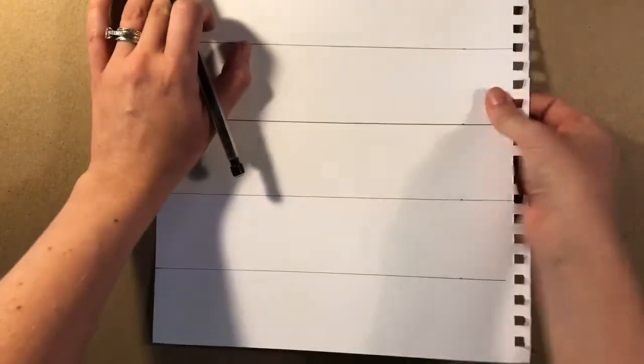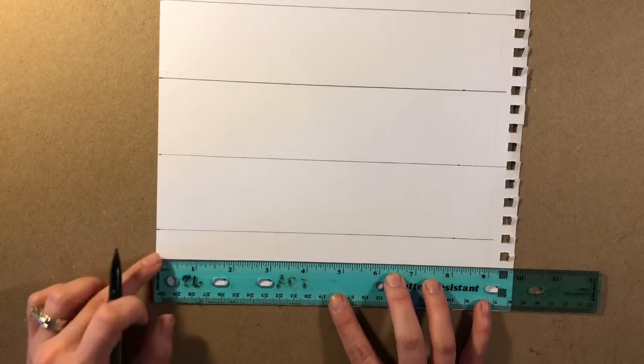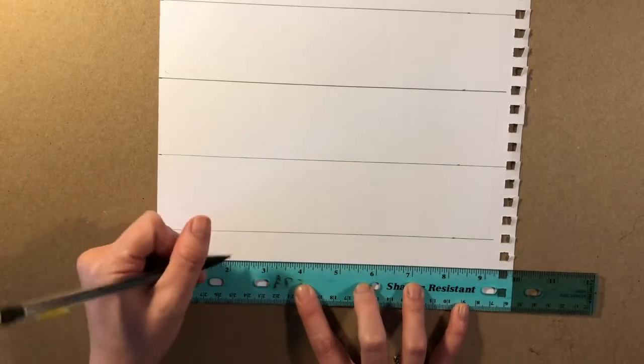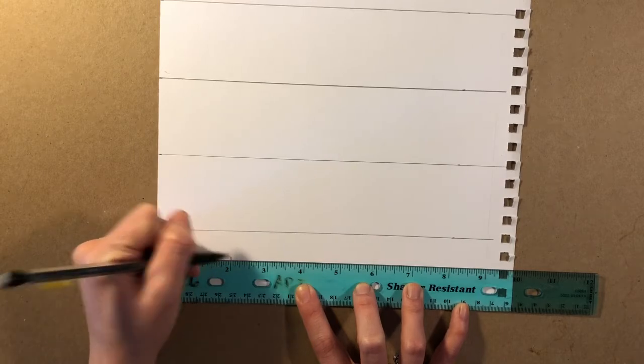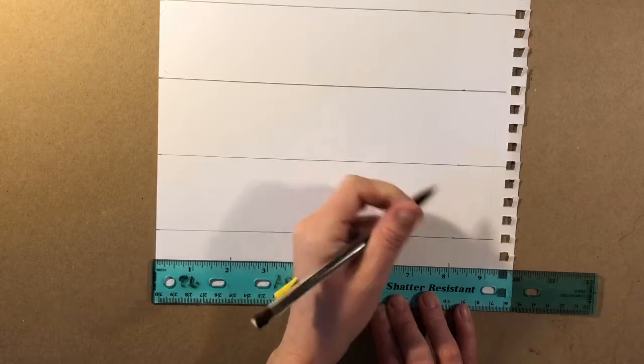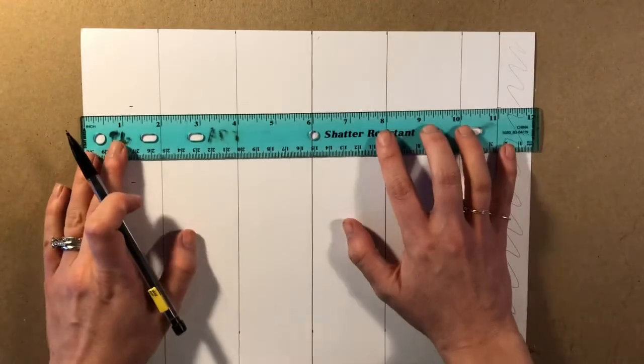Now, I'm gonna slide down to the bottom, line my ruler up on the 0 along the left-hand side, and do the same thing again. 2, 4, 6, 8, 8.5. Now that we have those at the top and the bottom, we're going to connect them together.